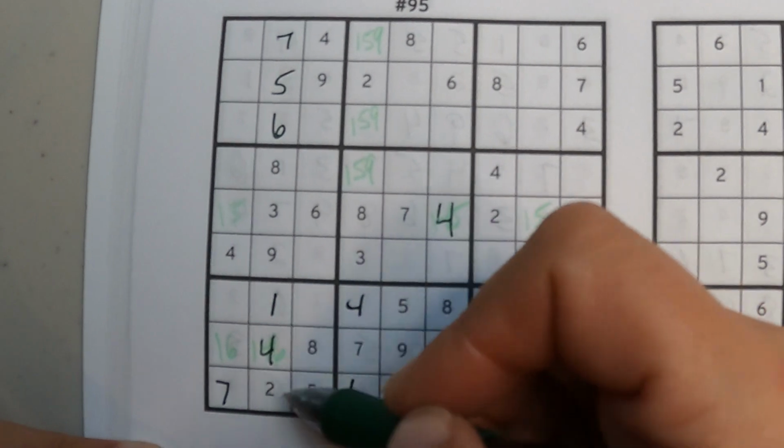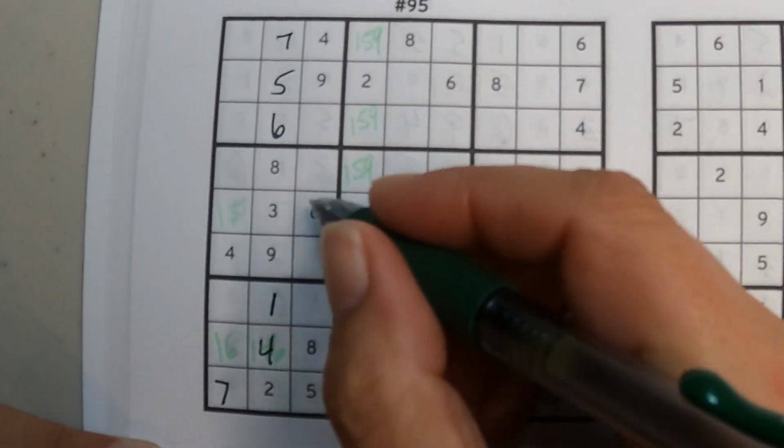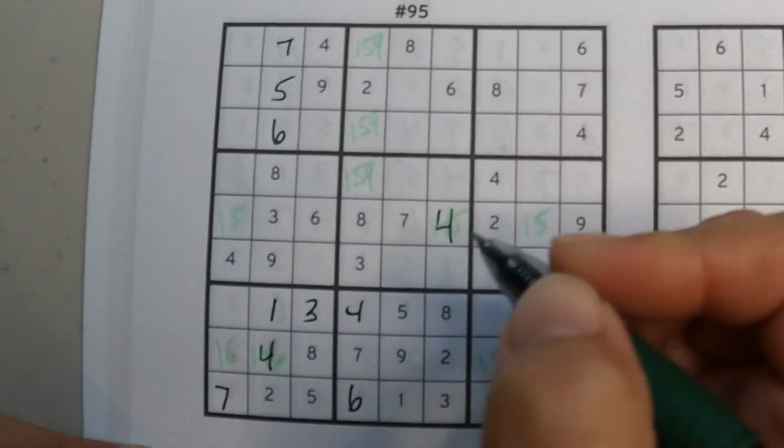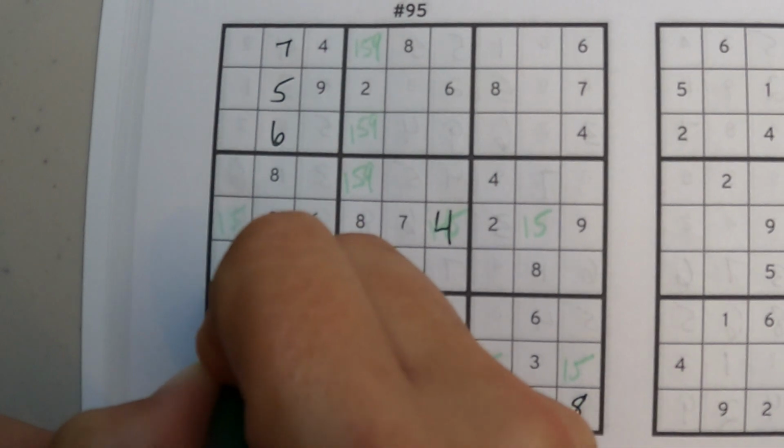To finish out this box then, we're missing 3, 6, and 9. We've got a 6 and 9 here, so this is our 3. 6 here, so 9, 6.